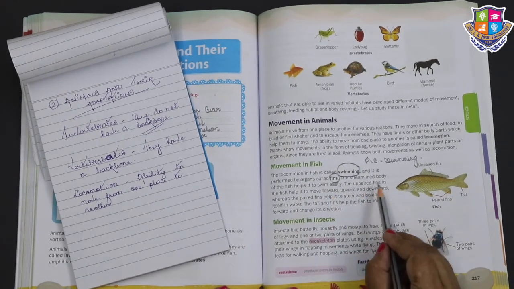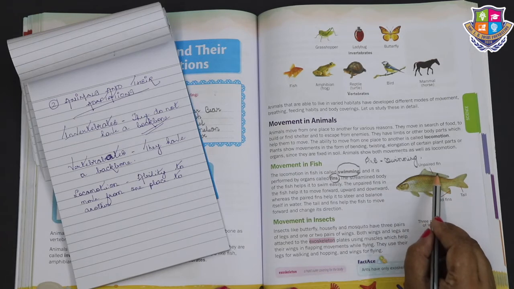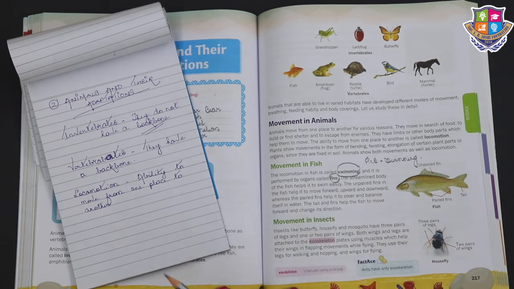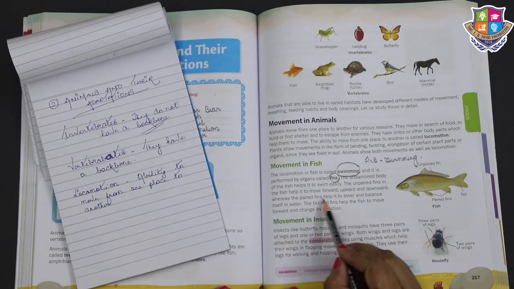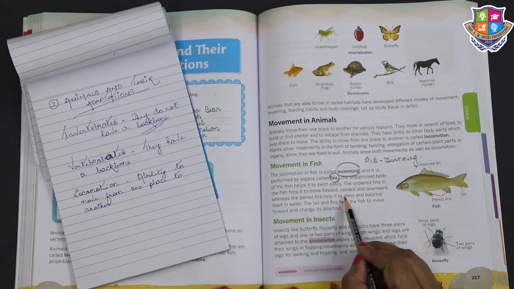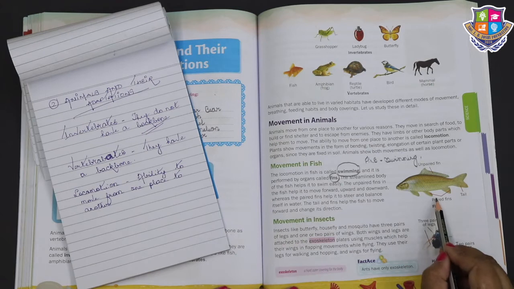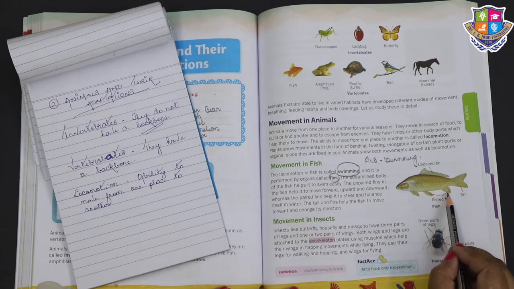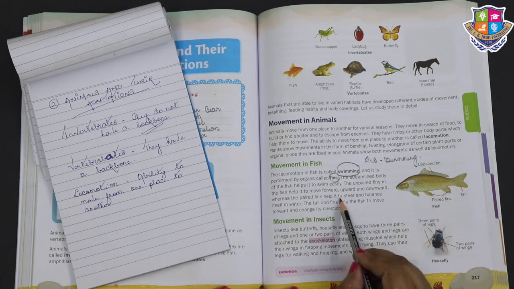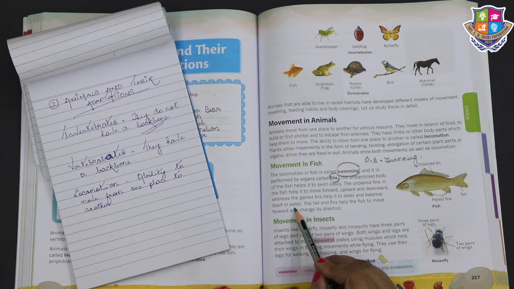Did you see that? The unpaired fins. These are the unpaired fins. How do they help the fish to move forward, upward and downward? Whereas the paired fins help it to steer and balance itself in water. Now these are the paired fins, children. Did you get it? This is the unpaired fin and this is the paired fin. It helps it to steer and balance itself in water.